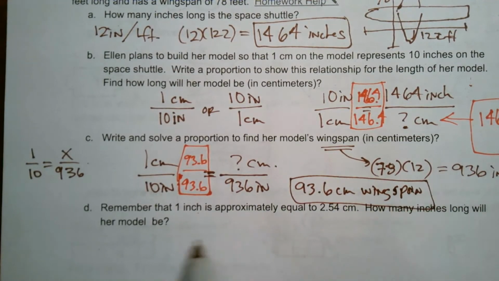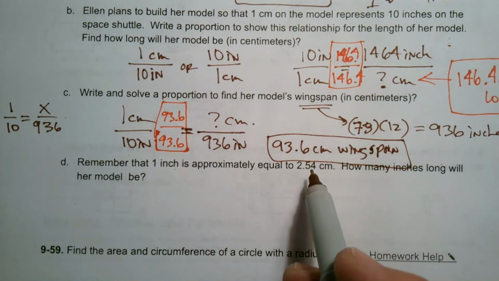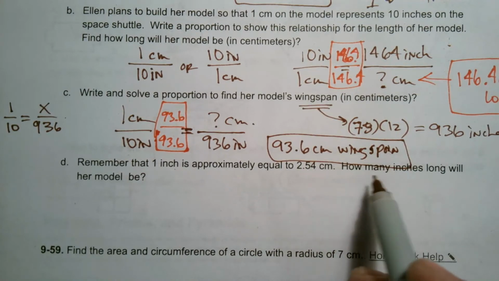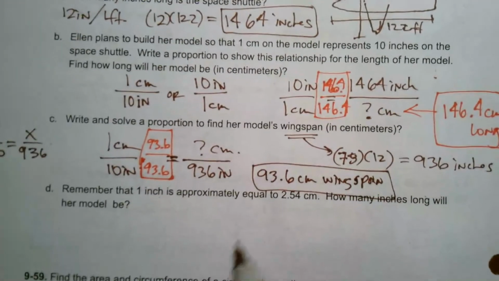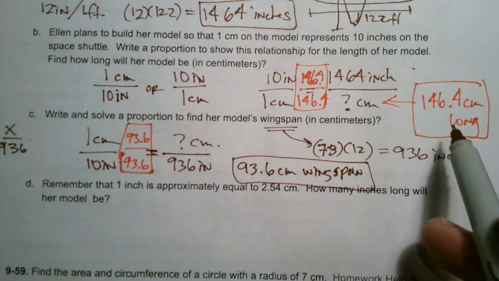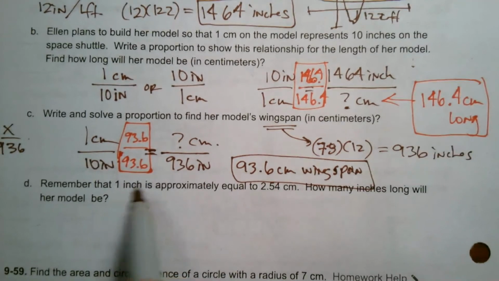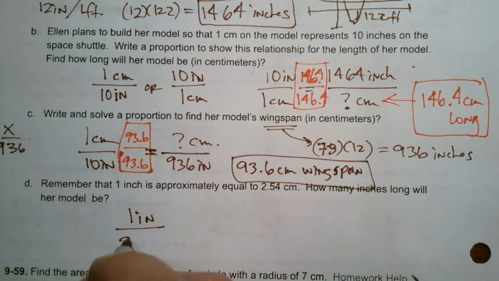Okay, so far so good. Last one. Remember that 1 inch is approximately equal to 2.54 centimeters. How many inches long will her model be? So if we go back, I know that her model is going to be that many centimeters. And I know that 1 inch, so I'm going to write my ratio. 1 inch is the same thing as 2.54 centimeters, right?